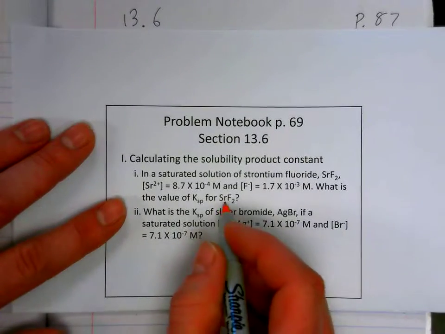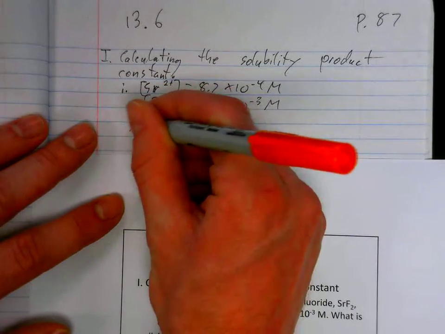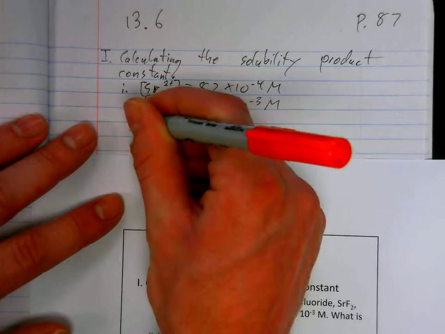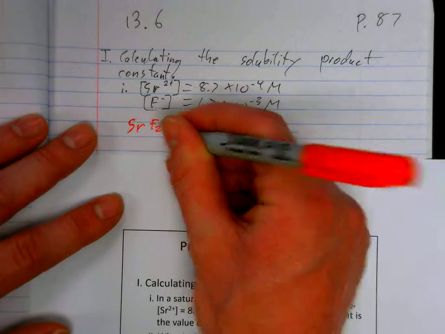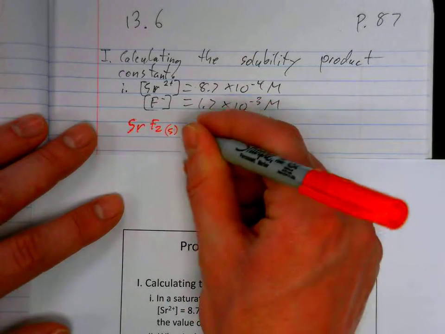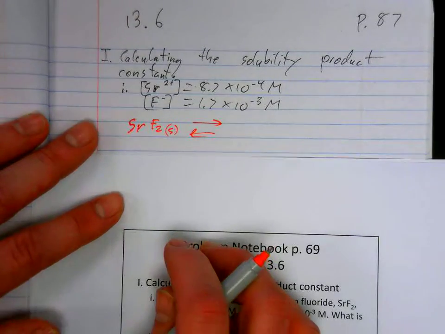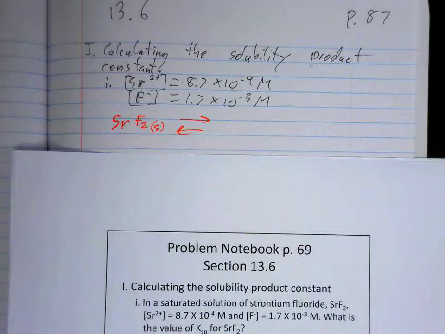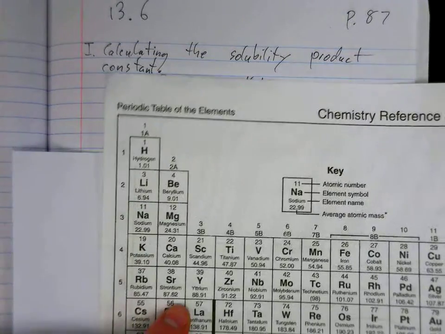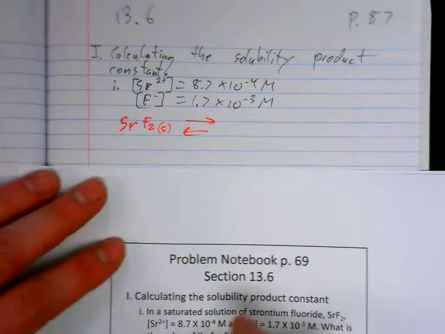So we're showing the dissociation of SrF2, strontium fluoride. And so we'll need to remember the ions that those form. Strontium forms a 2+ charge based on the pattern in group 2A, and that's aqueous.